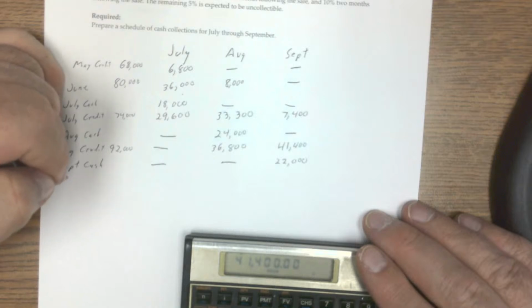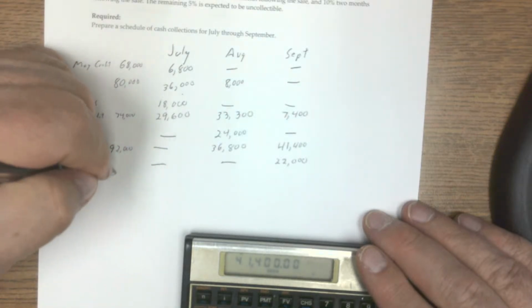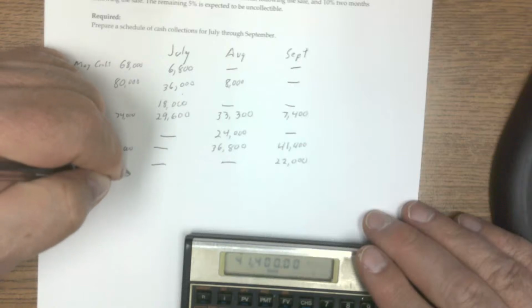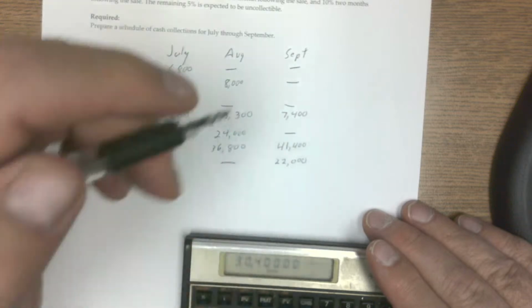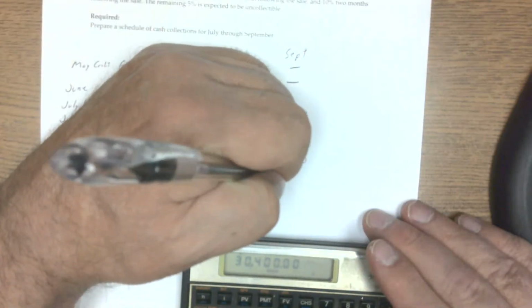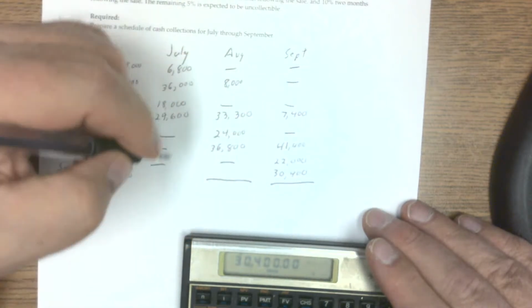And then we have September credit, and that's going to be 76,000, and we collect 40% of that is 30,400. Now we simply add those up.